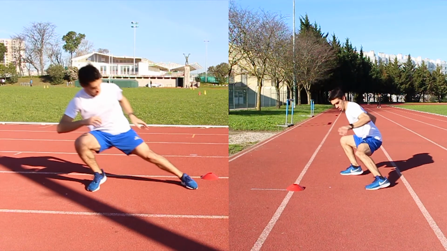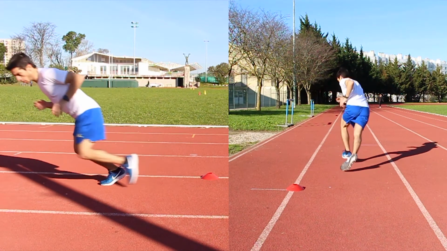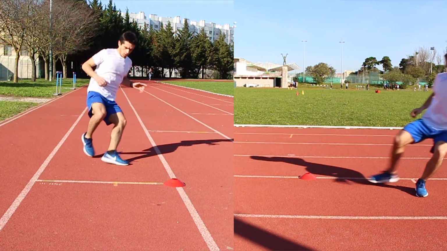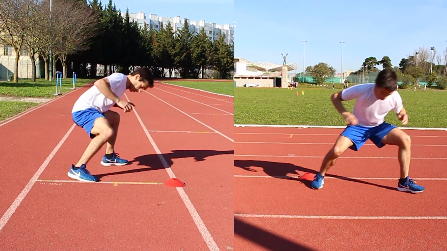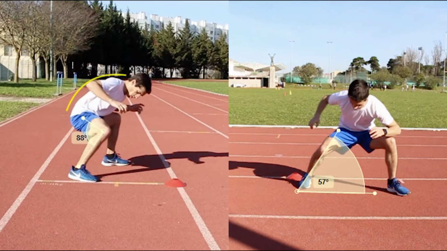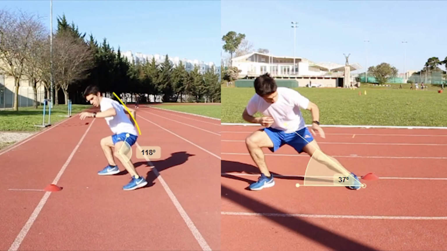For the change of direction drill, there seems to exist a contrast in performance between both legs. This would suggest a possible capacity problem regarding force production deficits. In the right leg cut, he is unable to keep his center of mass over the left foot, displaying a curved back and overly flexed knee. The same does not happen with the opposite leg, where his strength position is optimal and he is capable of keeping a stiff and straight knee, resulting in reduced ground contact time.